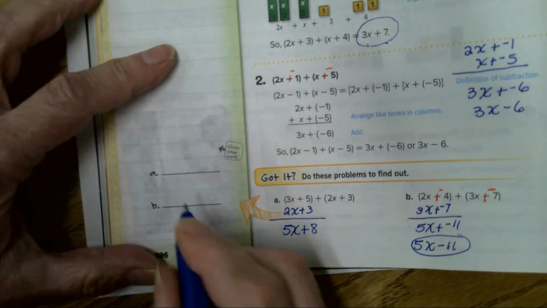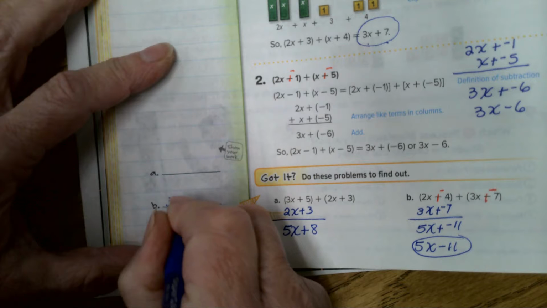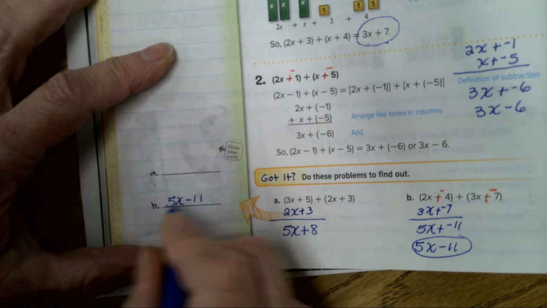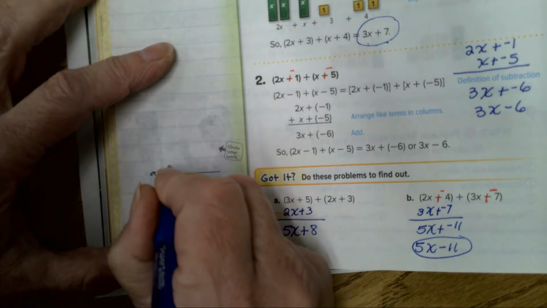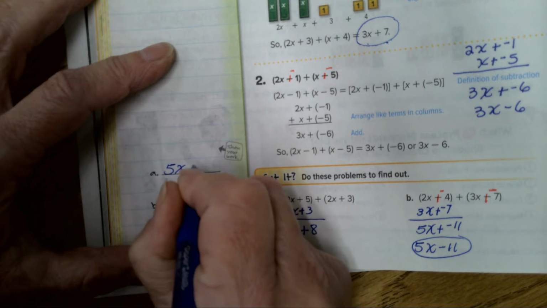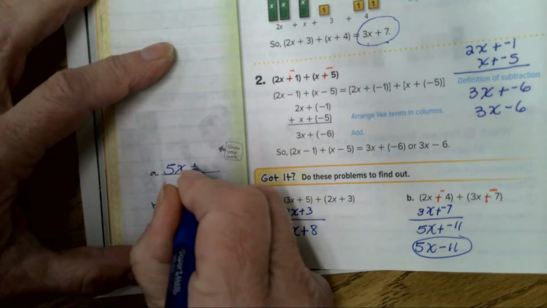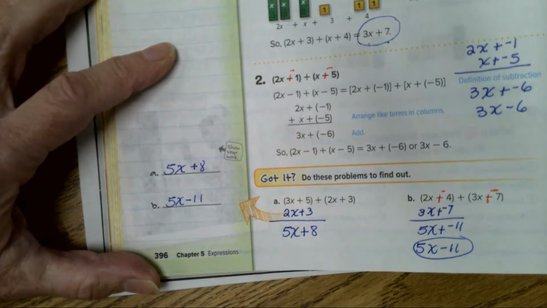I would also accept 5x + negative 11 for that on the answer blank.